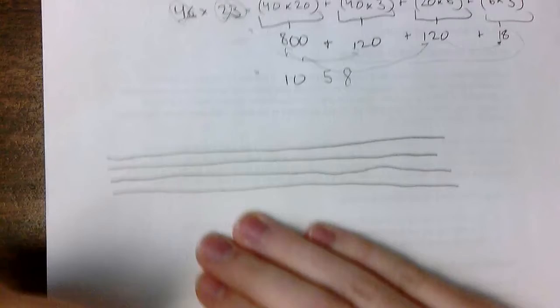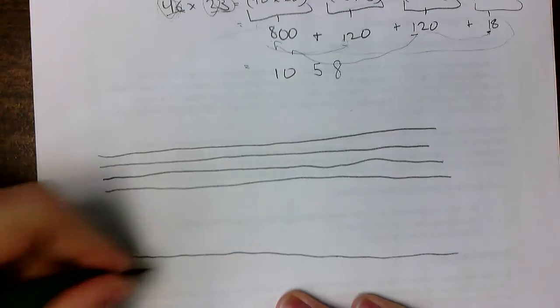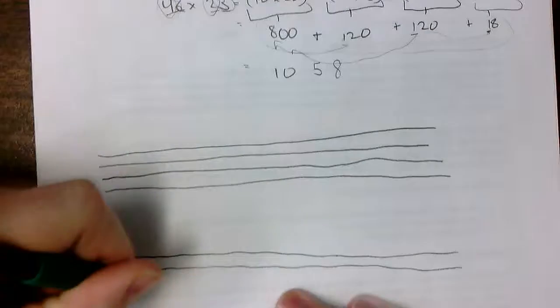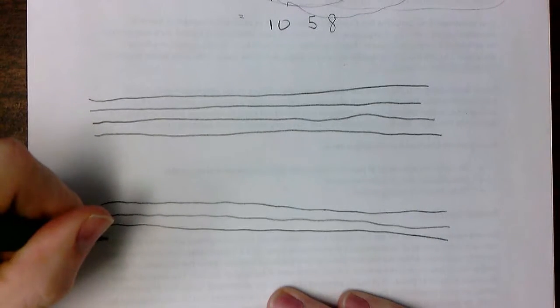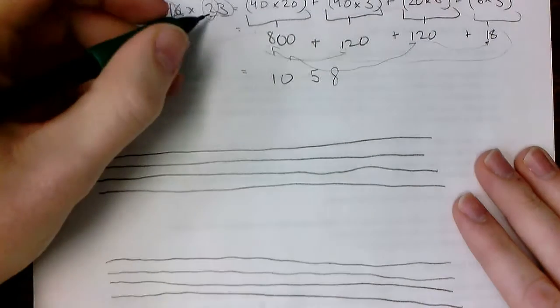And then we have a 6 in the ones place, so the ones place is going to go on the bottom, so I'm going to draw 6 lines on the bottom here: 1, 2, 3, and now I'm thinking I probably should have picked smaller numbers. 4, 5, 6. And my second number, that's going to be the vertical lines here.